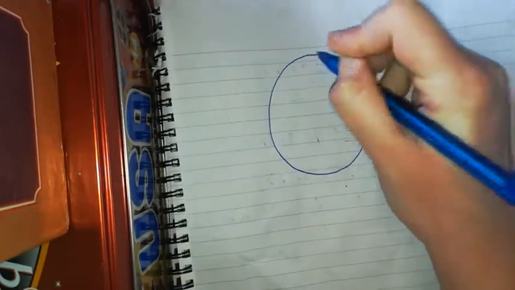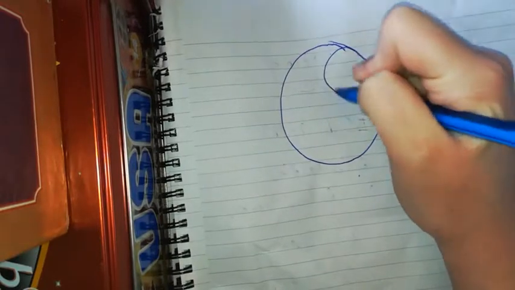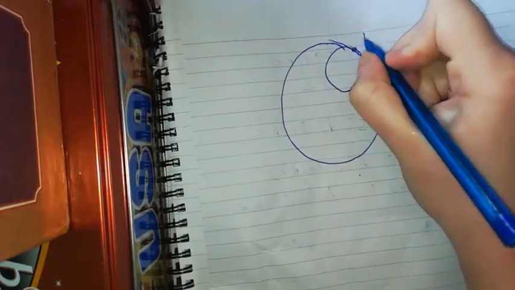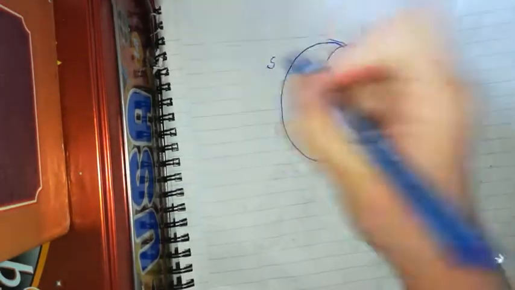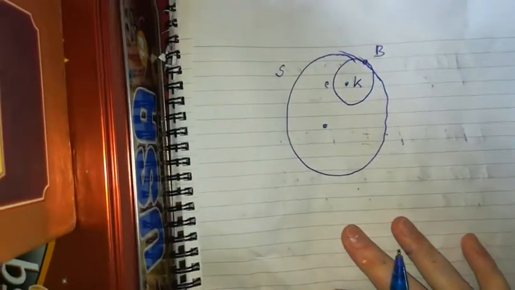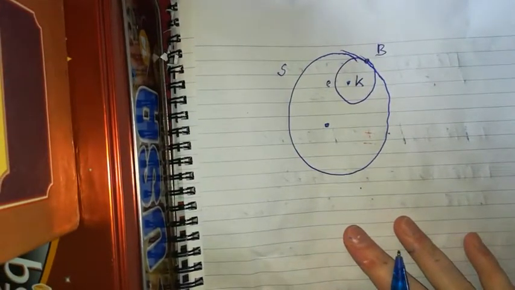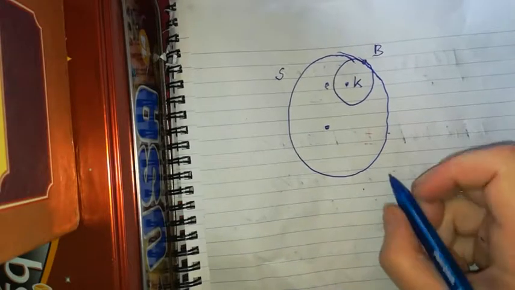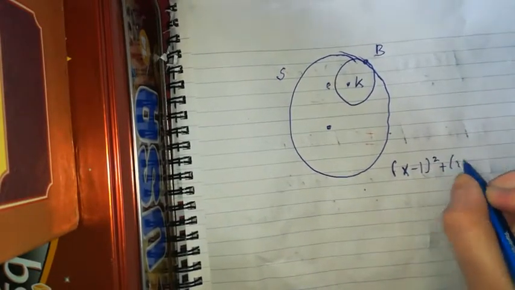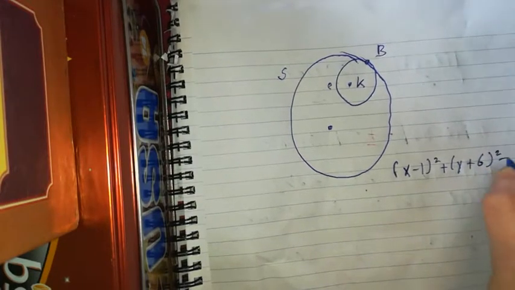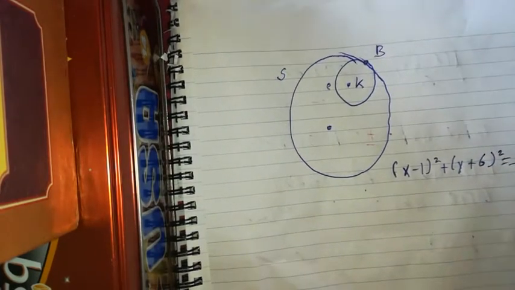So we have 2 circles here, with B and K. This is circle C, this is circle S, and this is the center of B. The 2 circles touch internally at B as shown. The equation of circle S is x minus 1 squared plus y plus 6 squared is equal to 360.